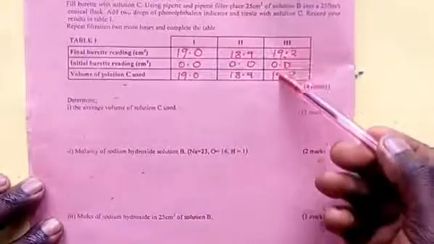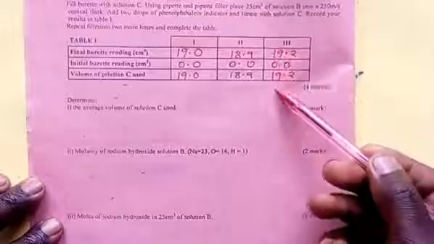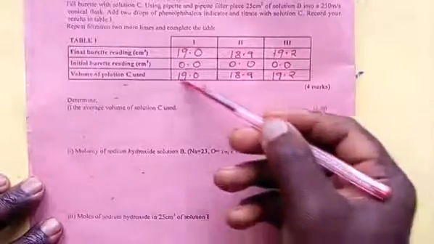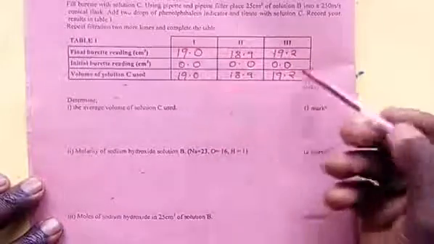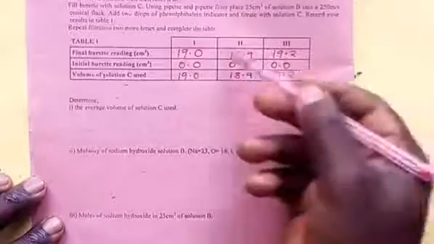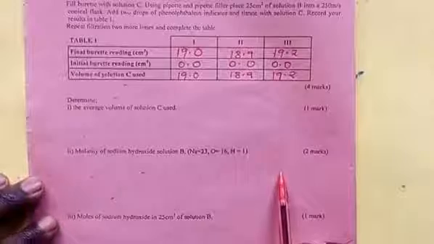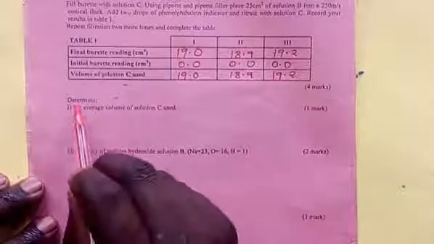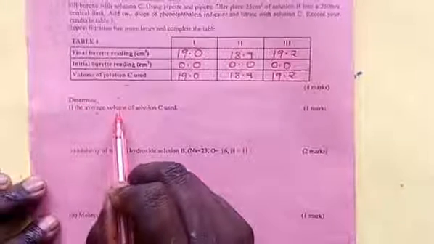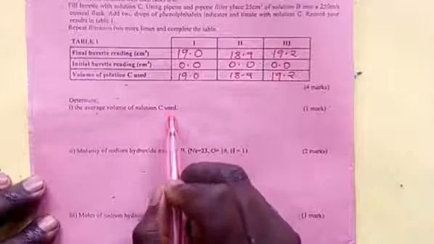If your subtraction, like 19 minus 0 is 19.2, this is called arithmetic. So if it is correct, you have another mark. So these are 3 marks that you should ensure that you score. The next thing we want to look at now: determine the average volume of the solution C used.